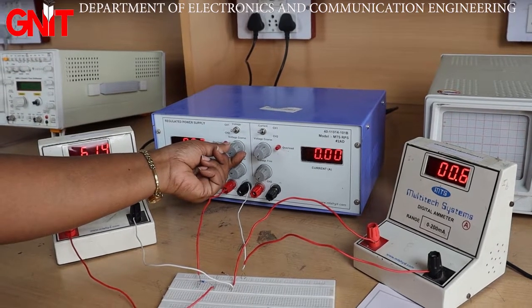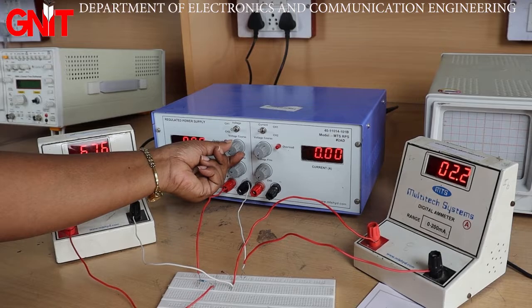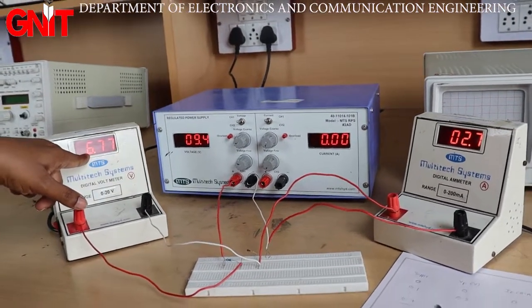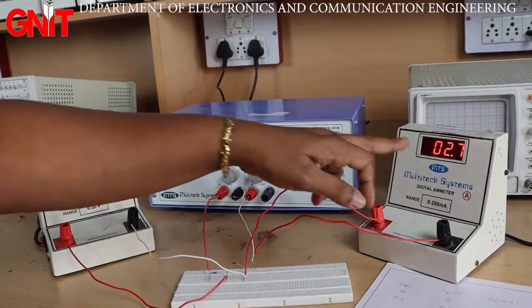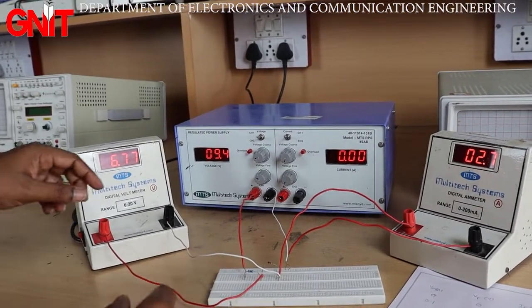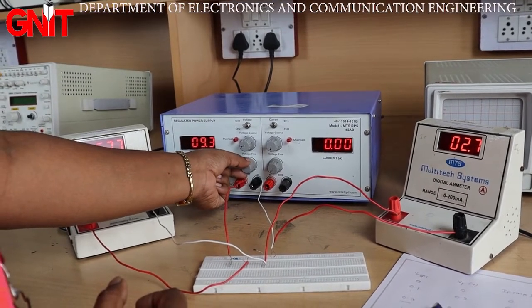Like this, if I am observing, voltage is not varied but current is increasing. That means we have to keenly observe at which point breakdown occurs.